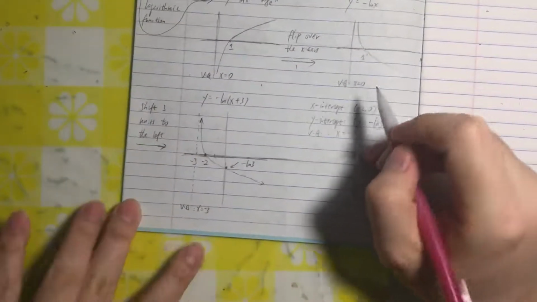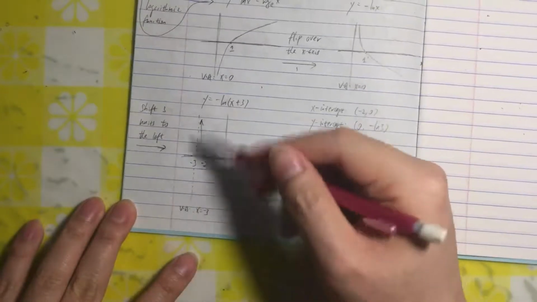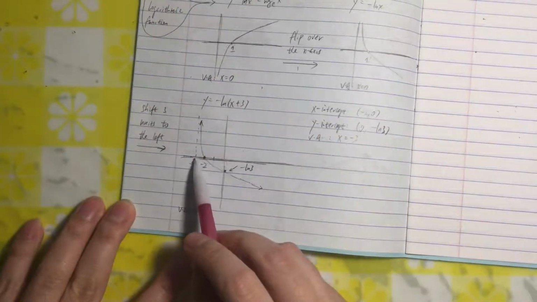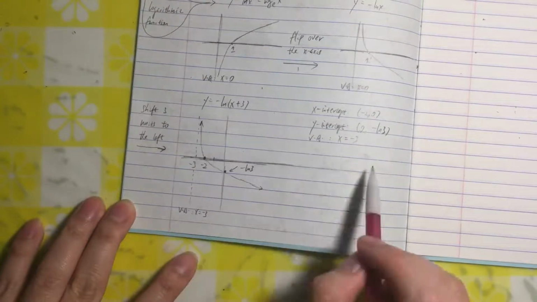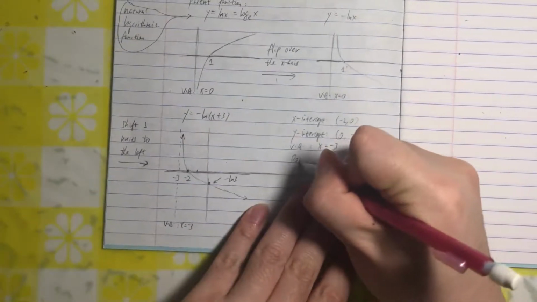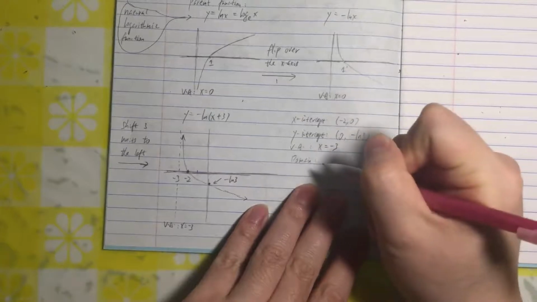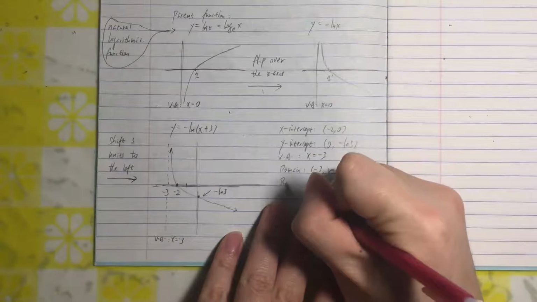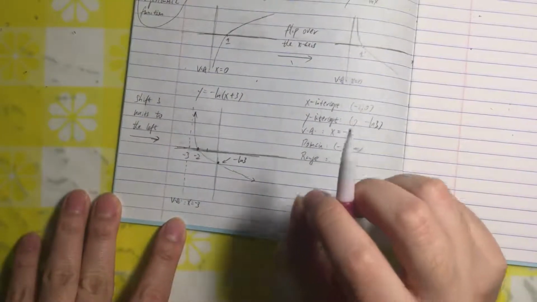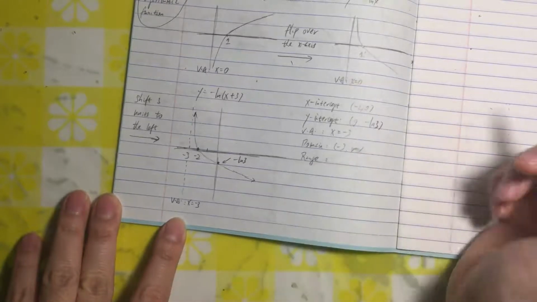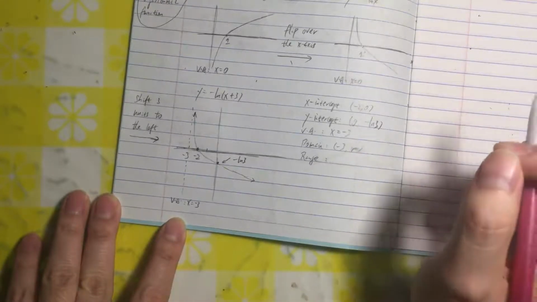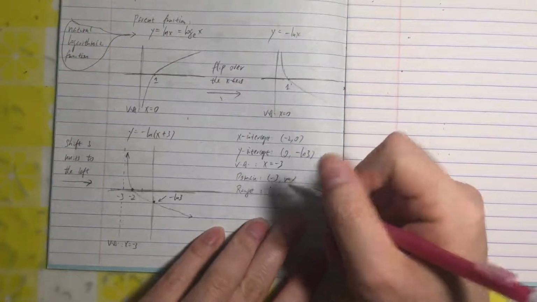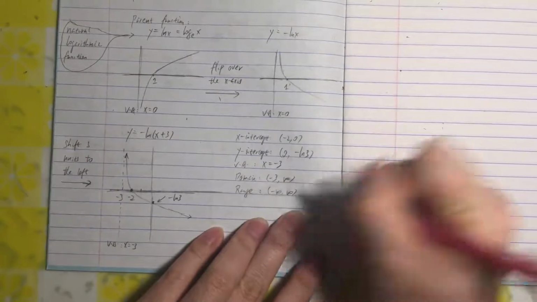For the domain, since the vertical asymptote is negative 3, the domain is the set of all real numbers from negative 3 to infinity. The range for a logarithmic function is always the set of all real numbers. So the range is the set of all real numbers from negative infinity to infinity.